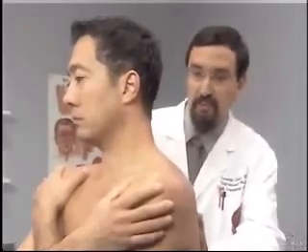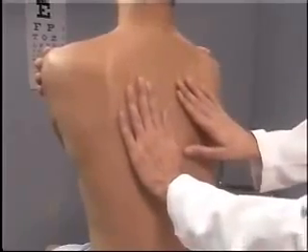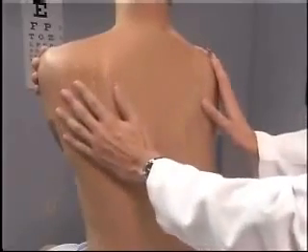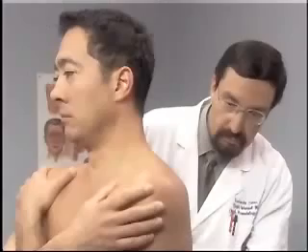Okay, tell me if this hurts anywhere. Then, palpate the chest wall to locate any areas of pain or tenderness, or to assess any lesions or abnormalities you may have found during inspection.